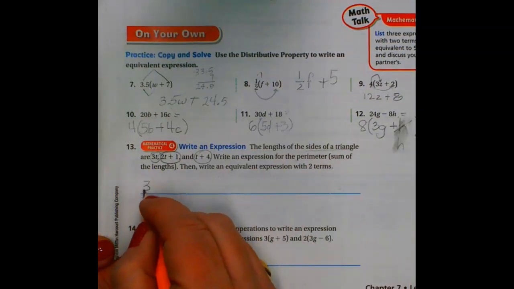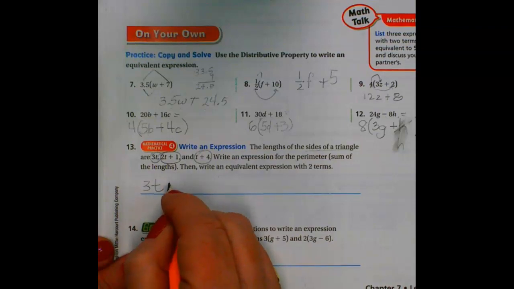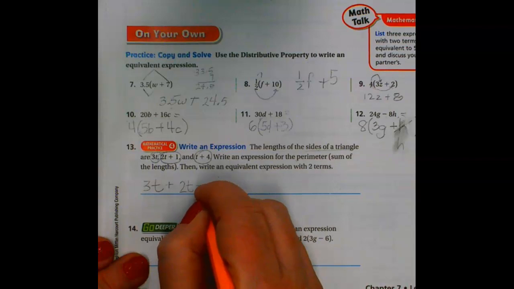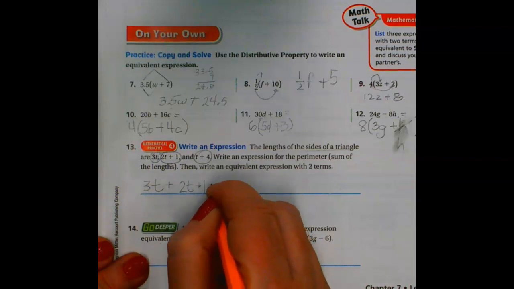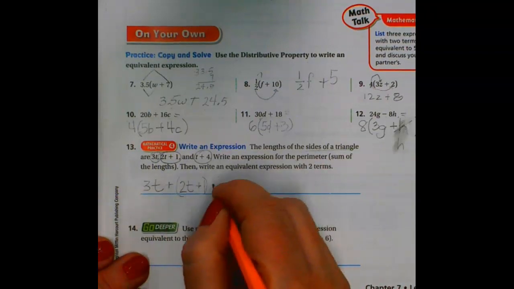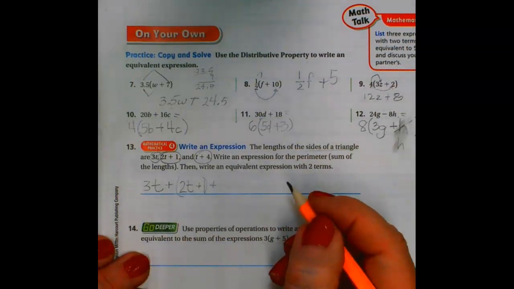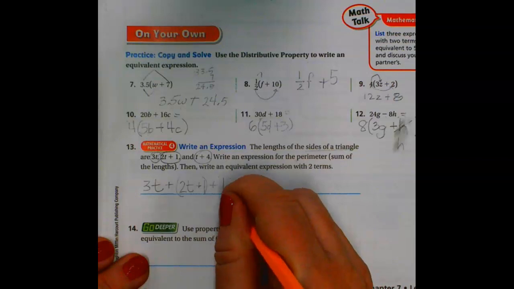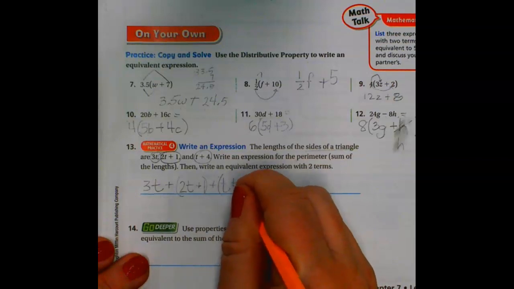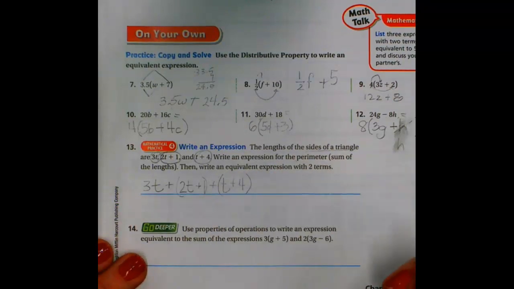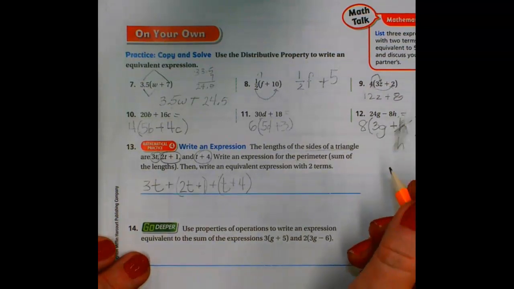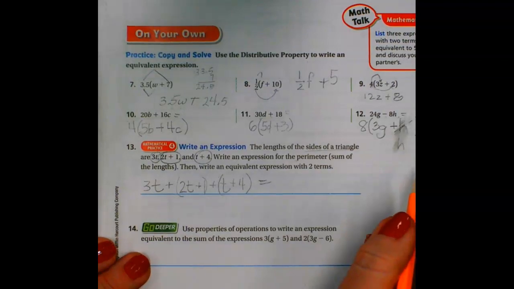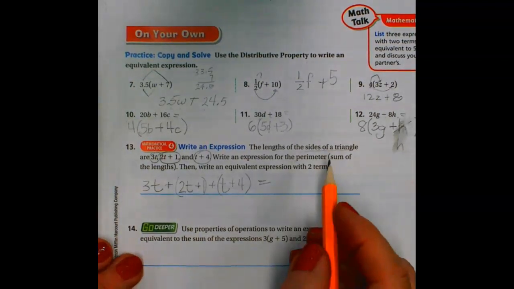So 3t plus 2t plus 1 plus, I'm just putting parentheses around these to clarify what we're doing, t plus 4. So at this point, we're basically simplifying like terms to get the equivalent expression.